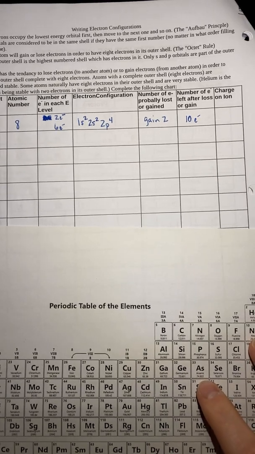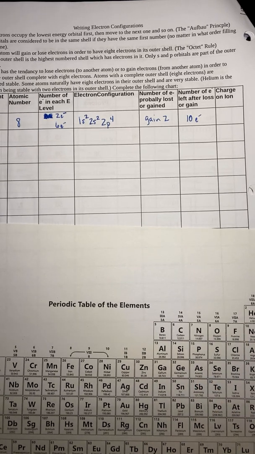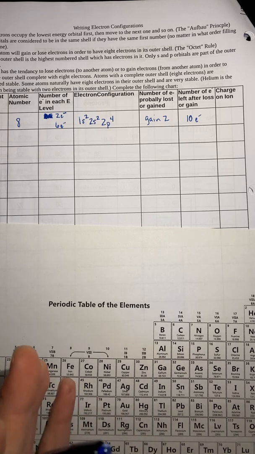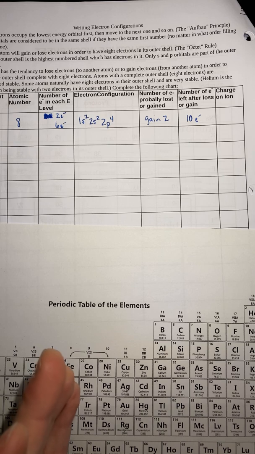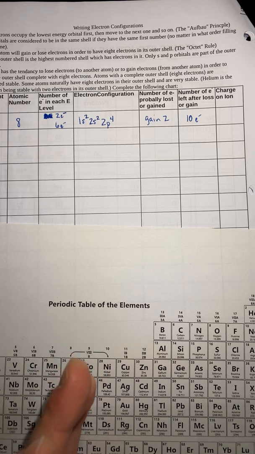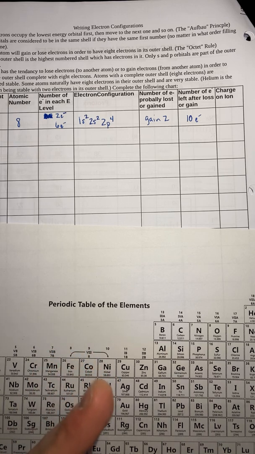Now, think about this. How many protons does oxygen have? It has 8. How many electrons does it have? It has 10 now, if it gains 2.